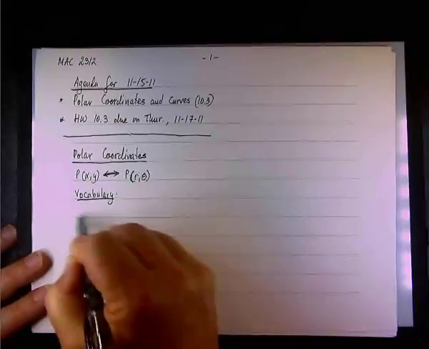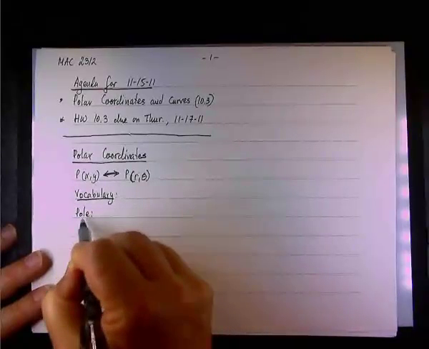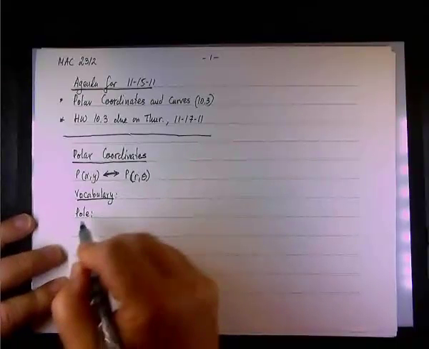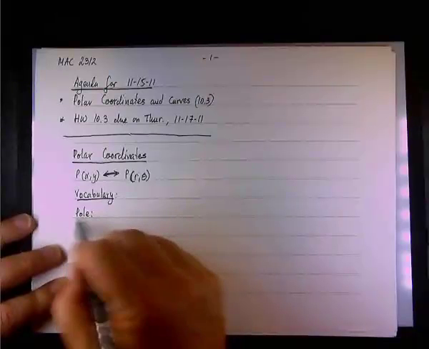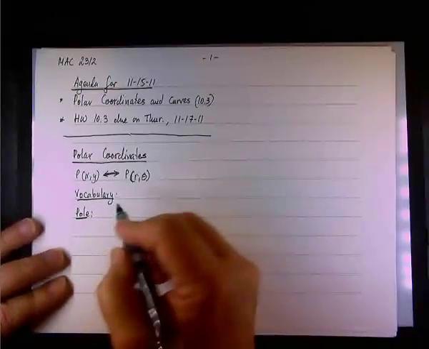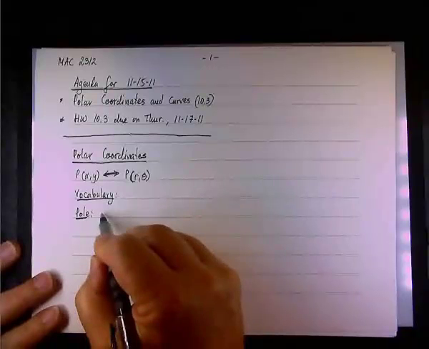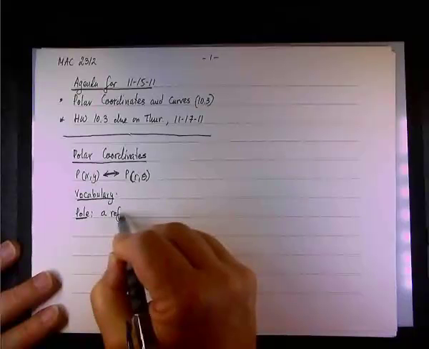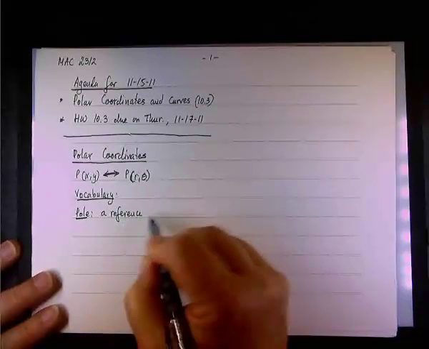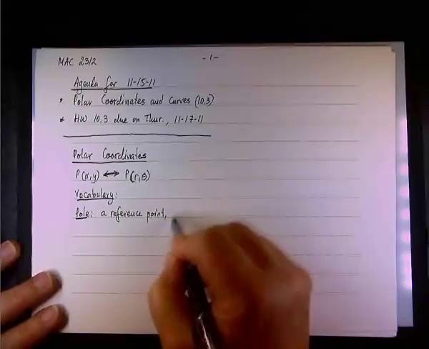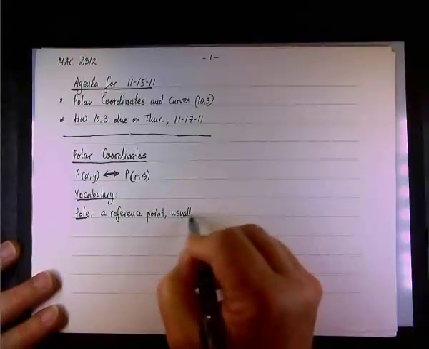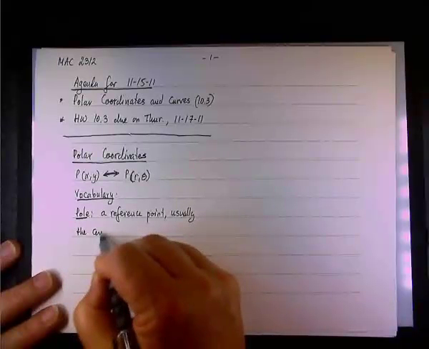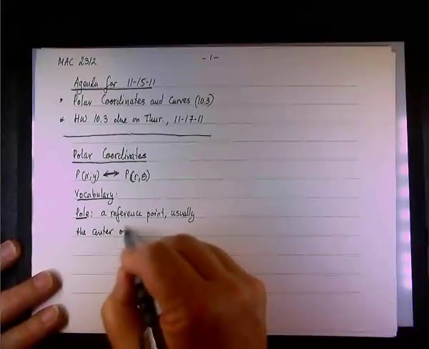The pole is basically the center of a circle. Let's say a pole is a reference point, usually the center of a circle.